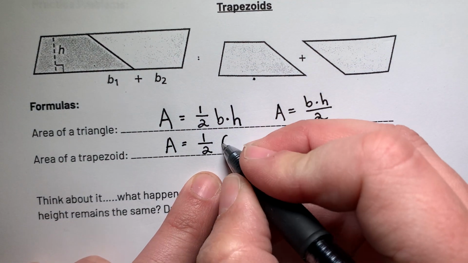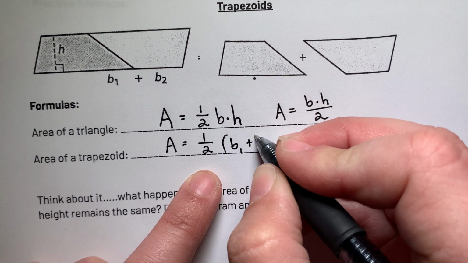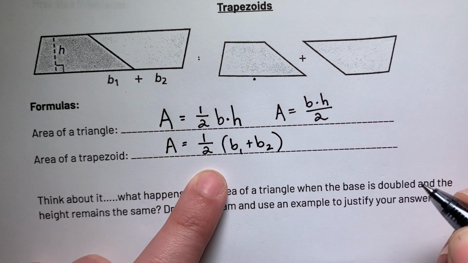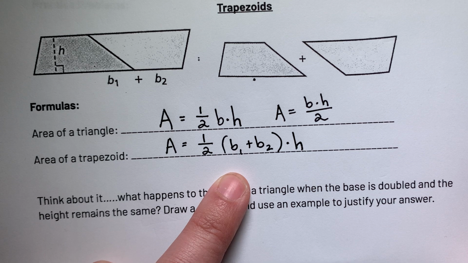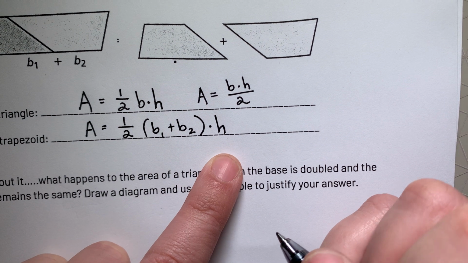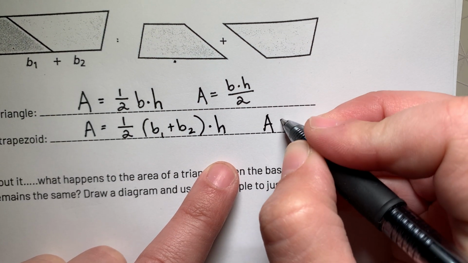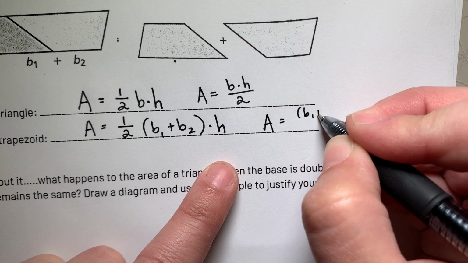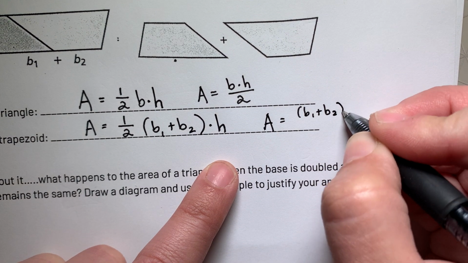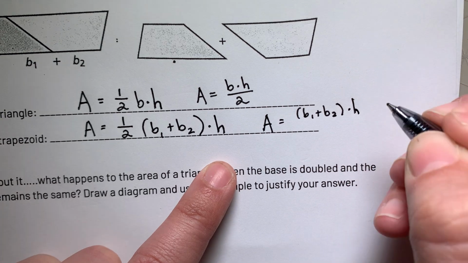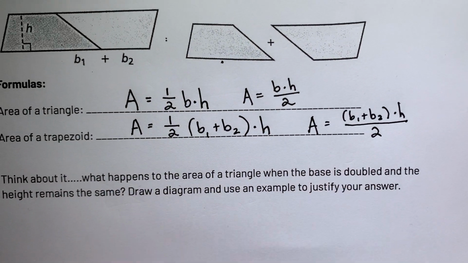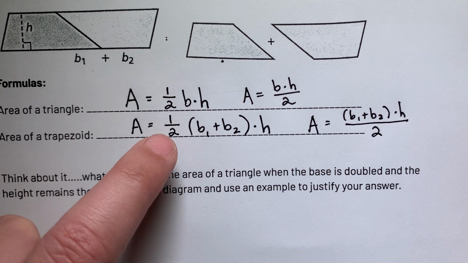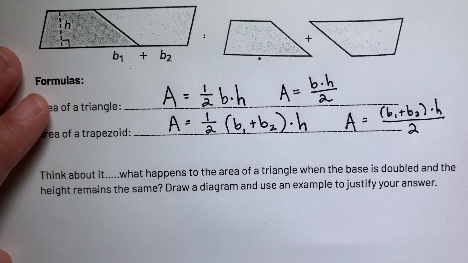You're taking half, but this time you're adding the bases together, base 1 plus base 2, and then multiplied by the height. So again, another way to write that is base 1 plus base 2 times height divided by 2. I like this. This is my method. I memorize it easily.